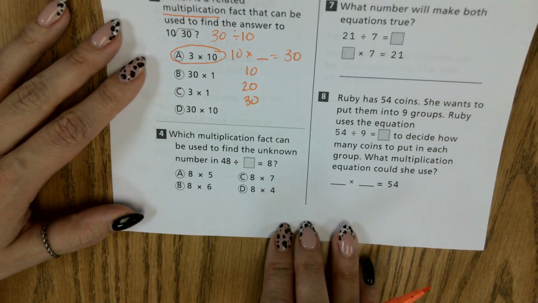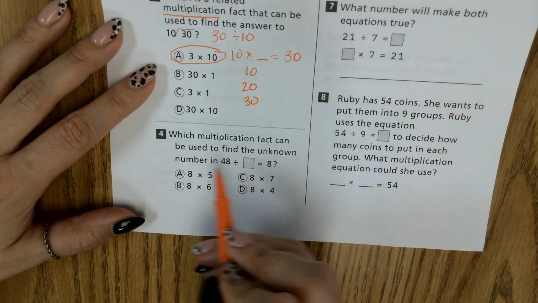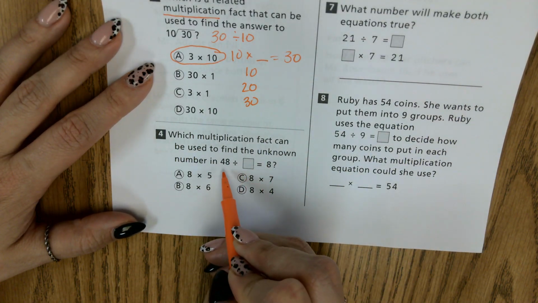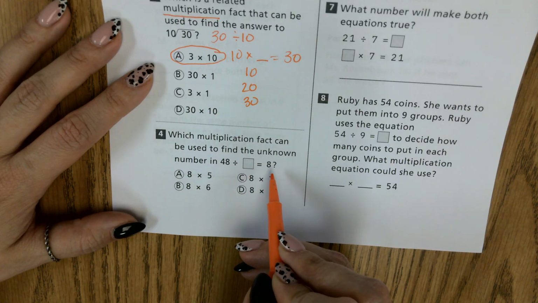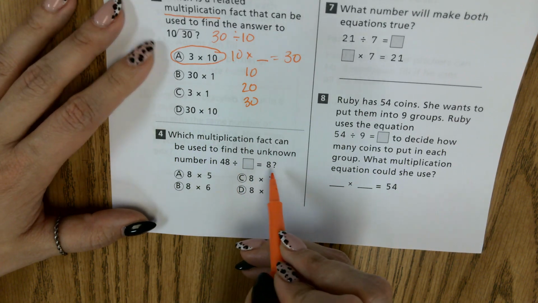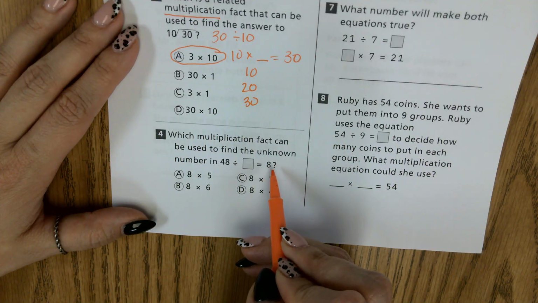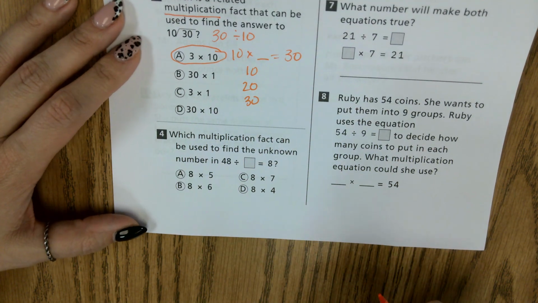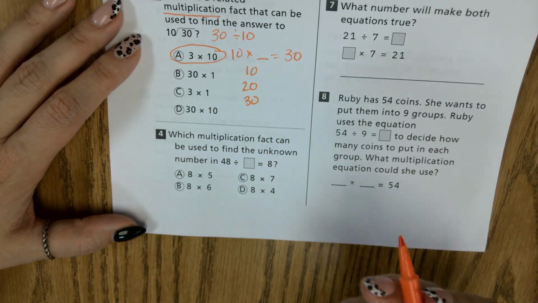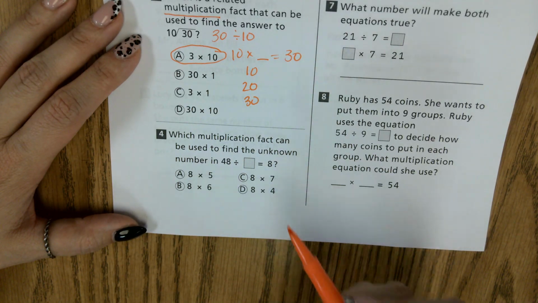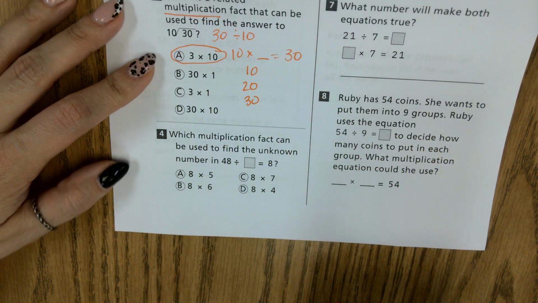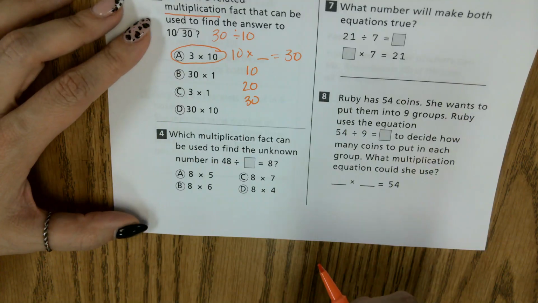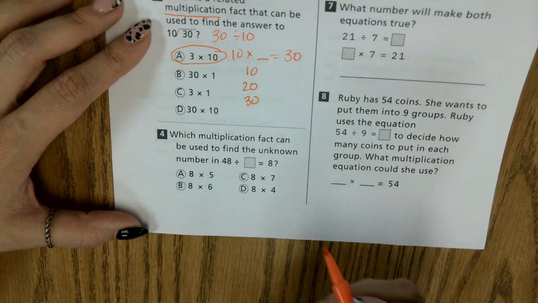Moving on. Which multiplication fact can be used to find the unknown number in 48 divided by blank equals 8? So we're wanting to find out how many times 8 is going to go into 48. You can do this many different ways. Again, you can do repeated subtraction, equal groups, arrays, or count on by 8s. We're going to do counting on by 8s.